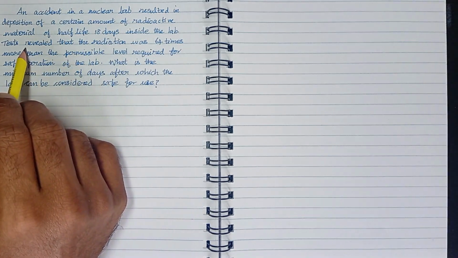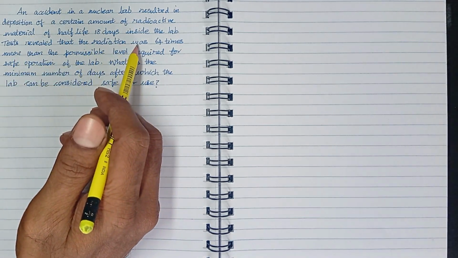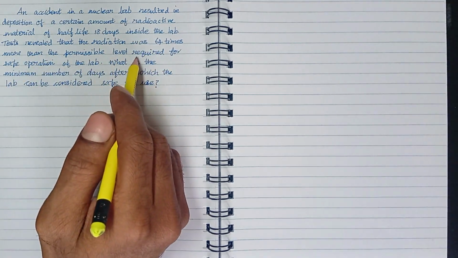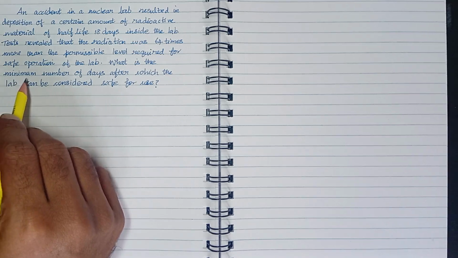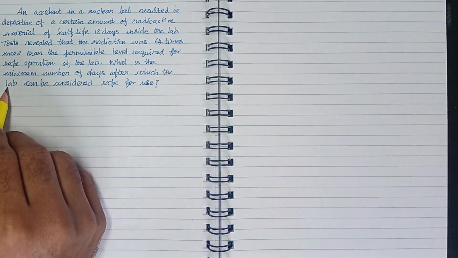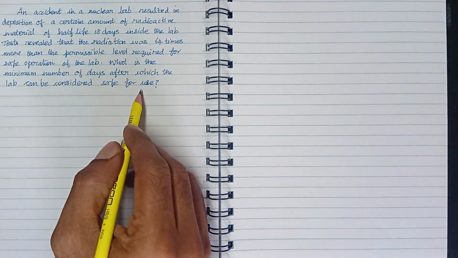And right after the accident, the radiation level is measured and it is found to be 64 times more than the permissible level. So there is a certain level of radiation that is considered safe, that is considered as the permissible level. Now right after the accident, the radiation level has spiked to 64 times more than the permissible level. And we are required to find the minimum number of days after which the lab can be considered safe for use.